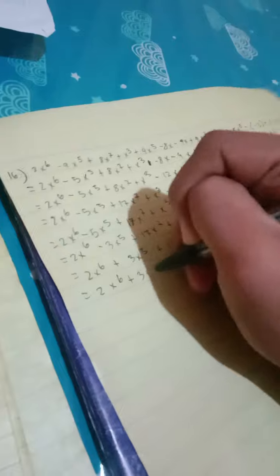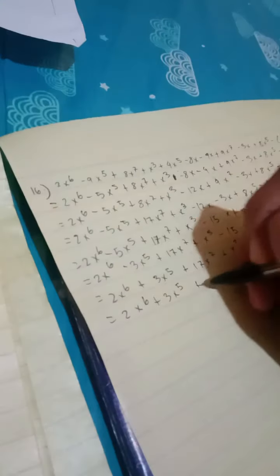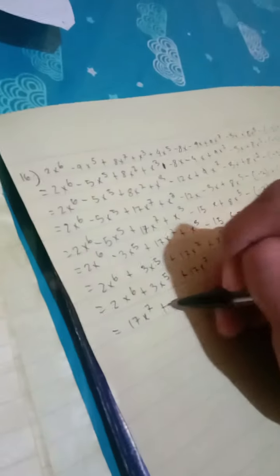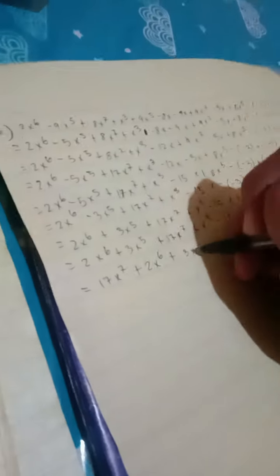2x to the 6 plus 3x to the 5 plus 17x to the 7, x cubed, negative 15x. Then we're gonna rearrange: 17x to the power of 7 plus 2x to the 6 plus 3x to the power of 5 plus x to the power of 3 negative 15x. That's all.